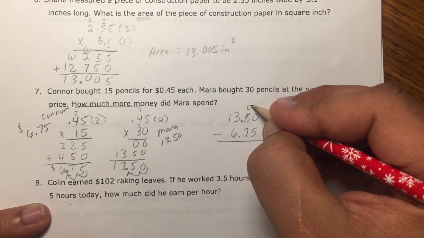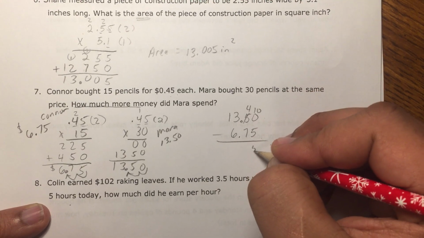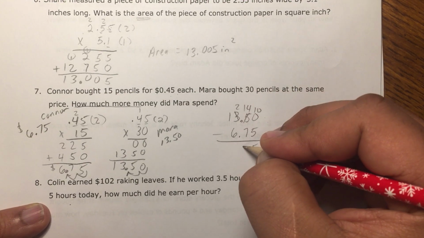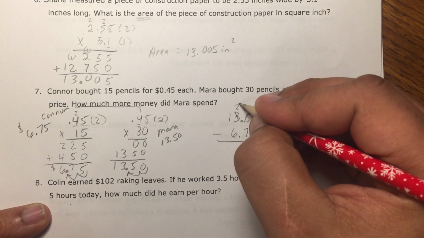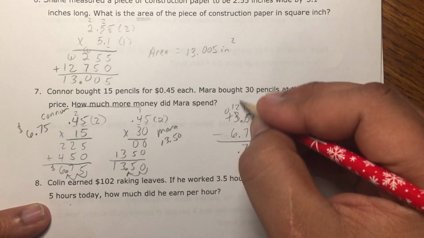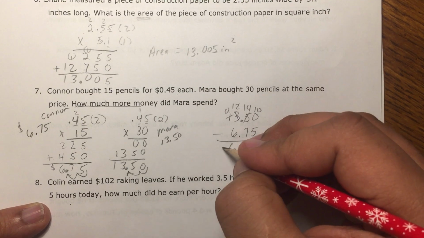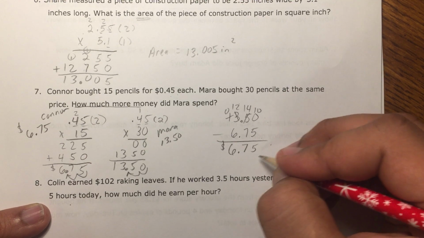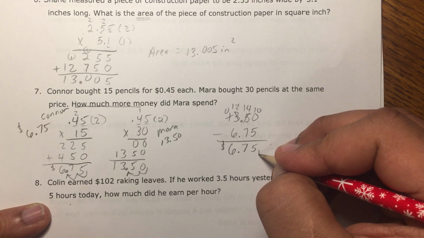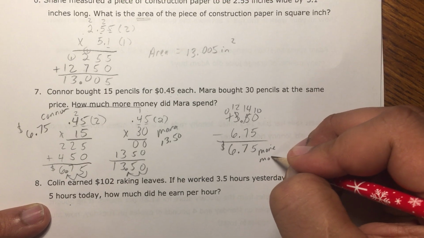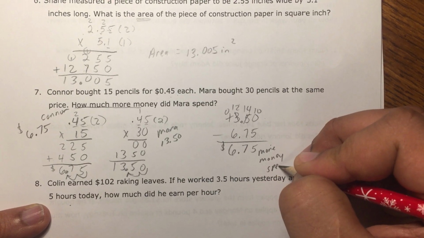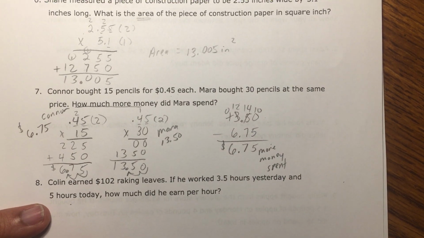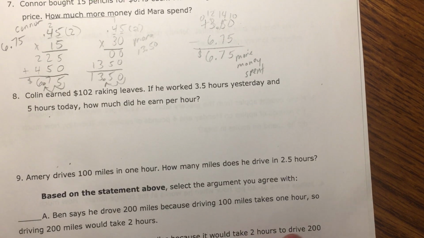We're going to regroup. 10 minus 5 is 5. Can't do 4 minus 7, so we'll do it again. So now we have 14 minus 7, which is 7. 2 minus 6, can't do that either. So now we have 12 minus 6, which is $6.75 that Mara spent more. Just to label it, more money spent by Mara. And there you go. Next up, we have Colin.